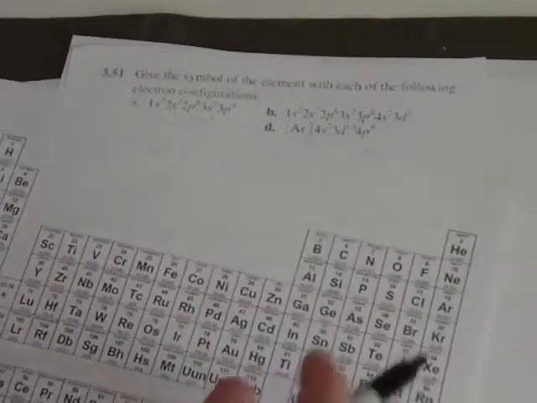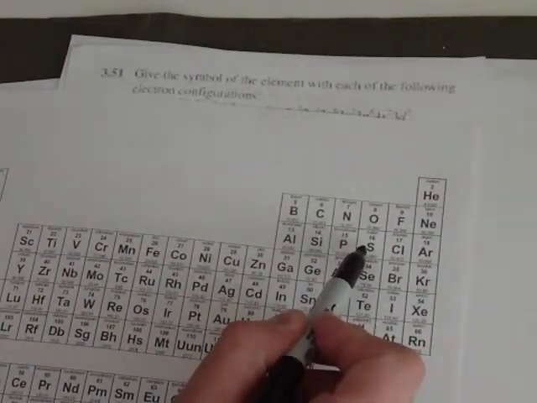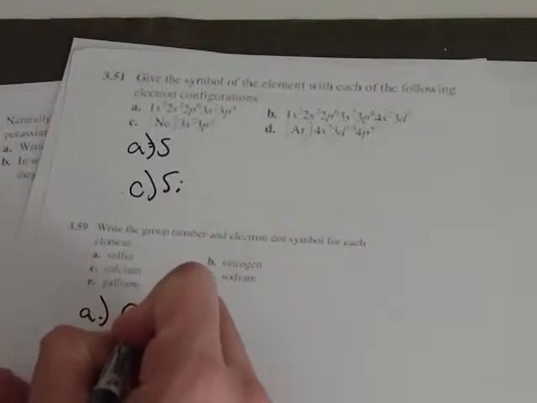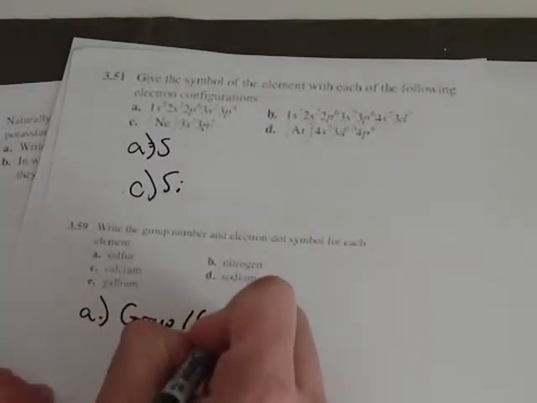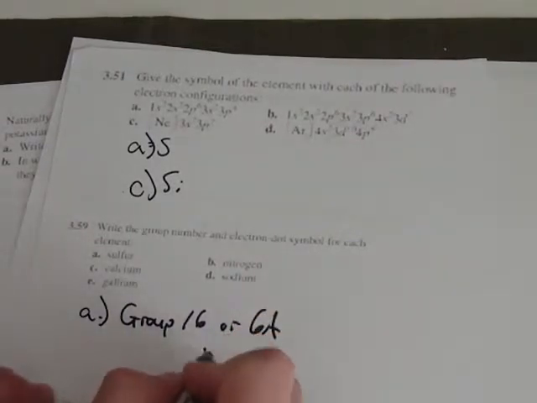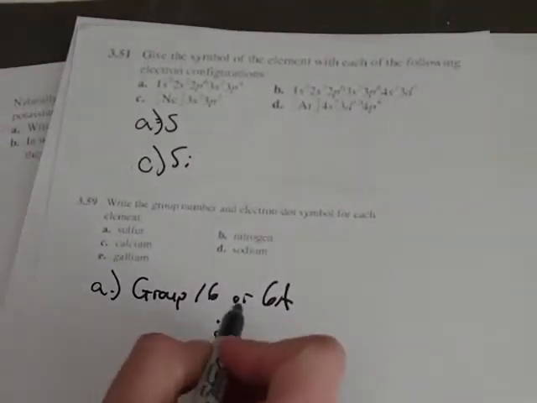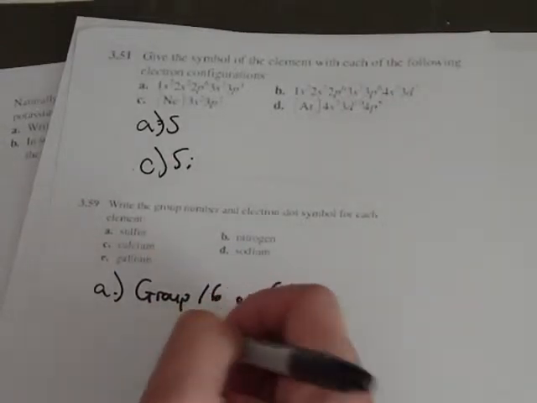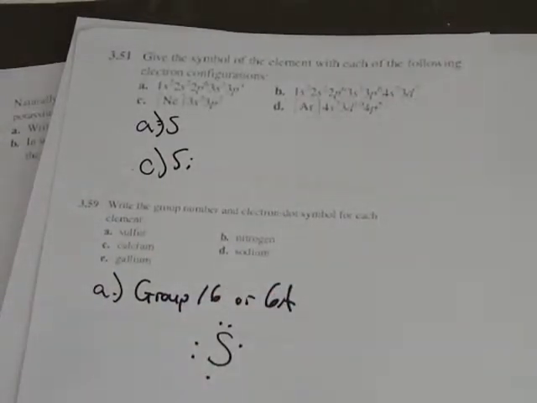59, we find sulfur. Part A, sulfur. Sulfur is right here in group 16, or group 6A, which means 6 valence electrons. So A is group 16, or 6A, whatever you would like to use. And then we have sulfur. So remember, you write 1, 2, 3, 4 dots around sulfur, and then you can start pairing up. 1, 2. Okay? So you have 2 paired electrons, 2 unpaired electrons.